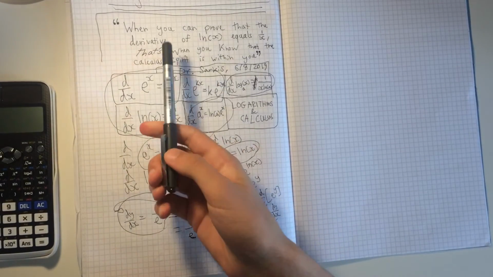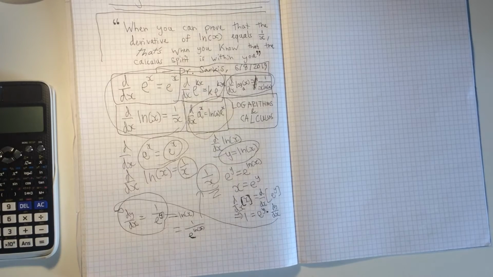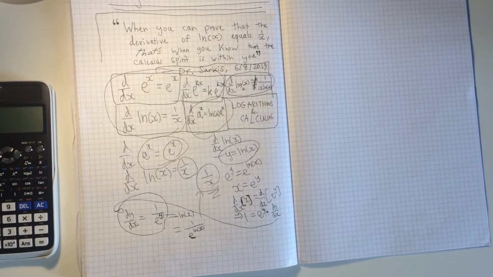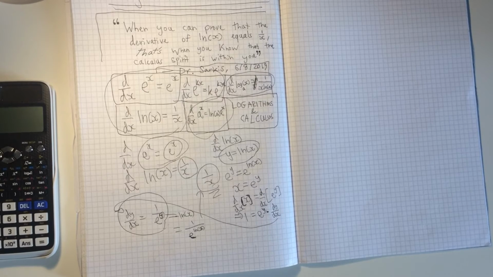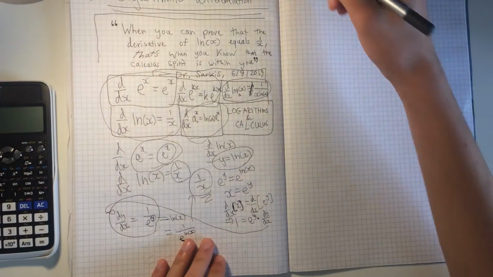And we have fulfilled the purpose of the lesson here, because when you can prove that the derivative of the natural log of x equals 1 over x, that's when you know that the calculus spirit is within you, because it is quite possibly not very intuitive. It definitely does get easier as you move on to integrals, but for somebody who has just got a basic understanding of the chain rule, if you can understand this, then you're good.